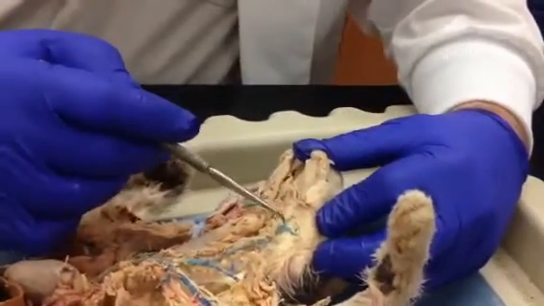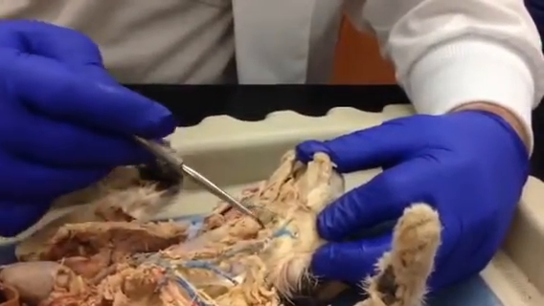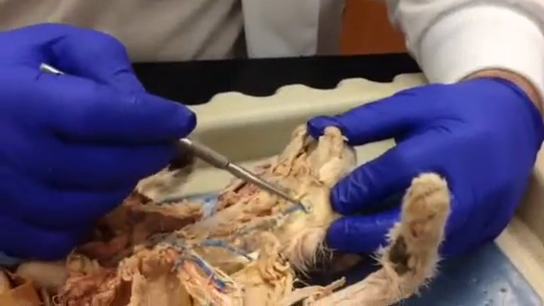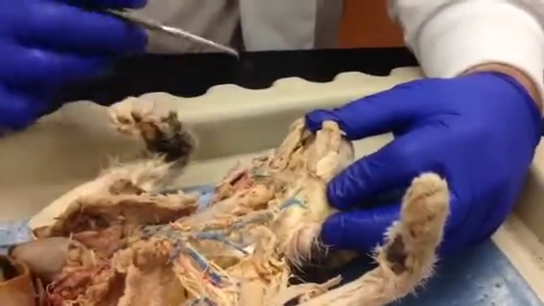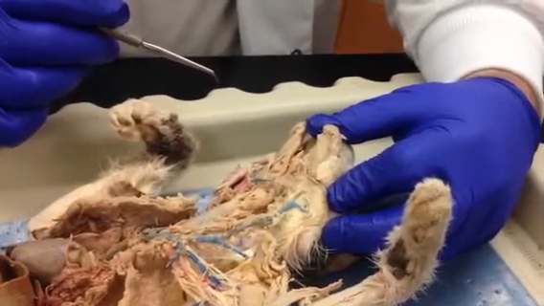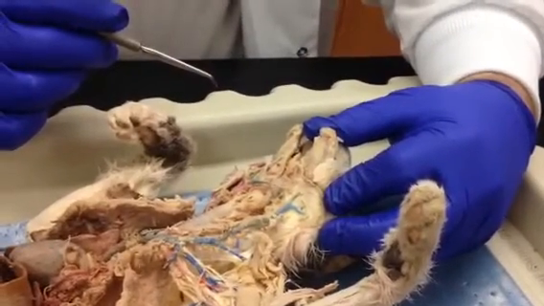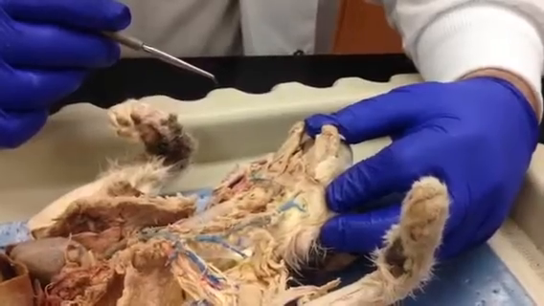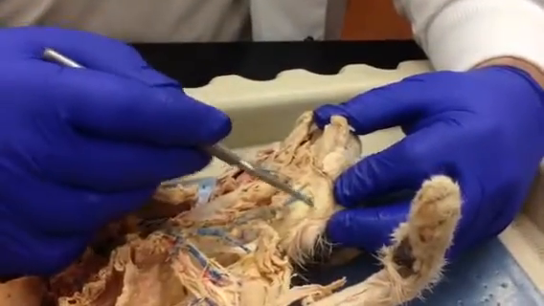Okay. But these are all branches of the external jugular. So we have the posterior and anterior, see your book calls it, I'm thinking of the human terms, facial, okay, I think that's what your book calls it. The posterior and anterior facial.